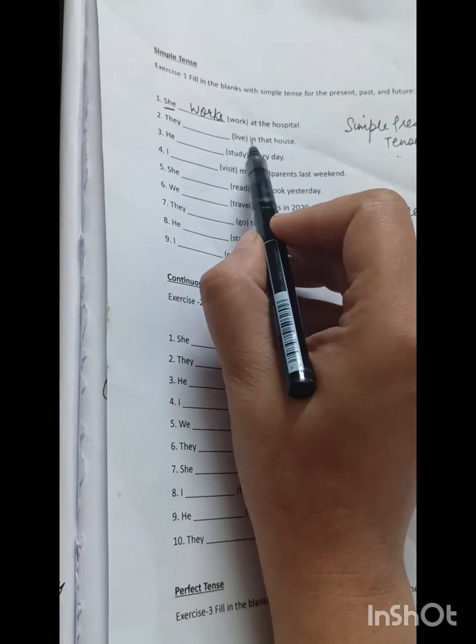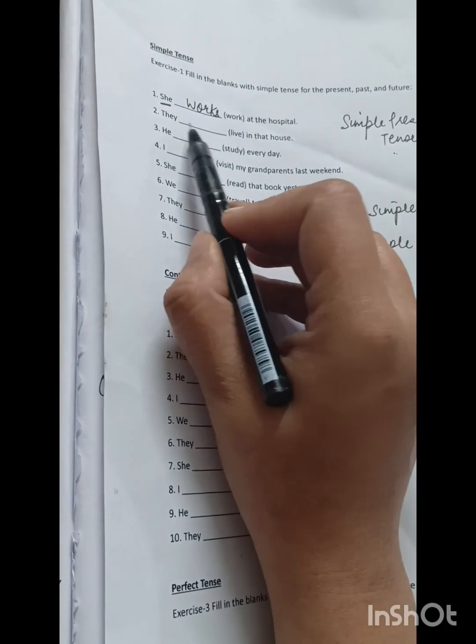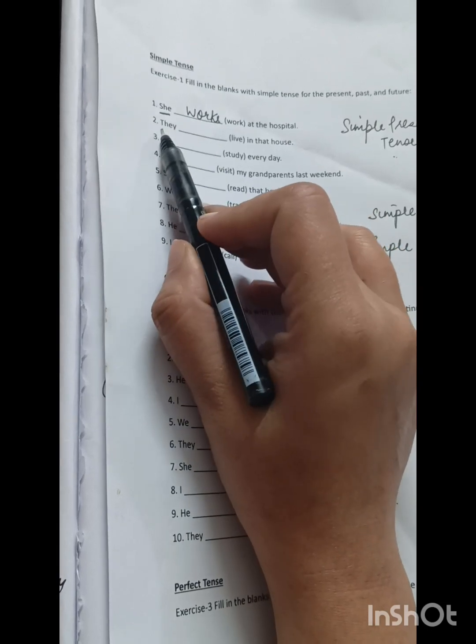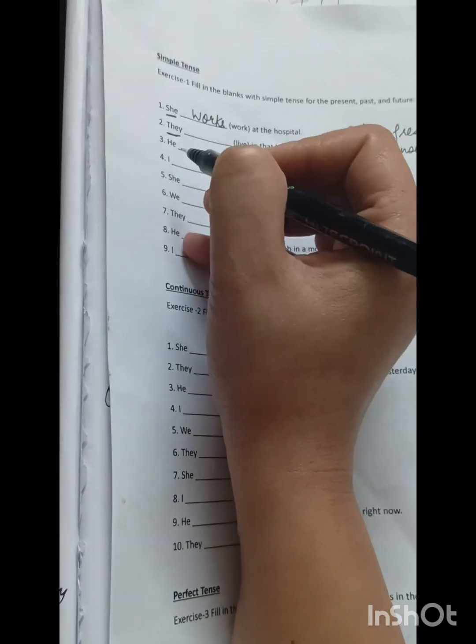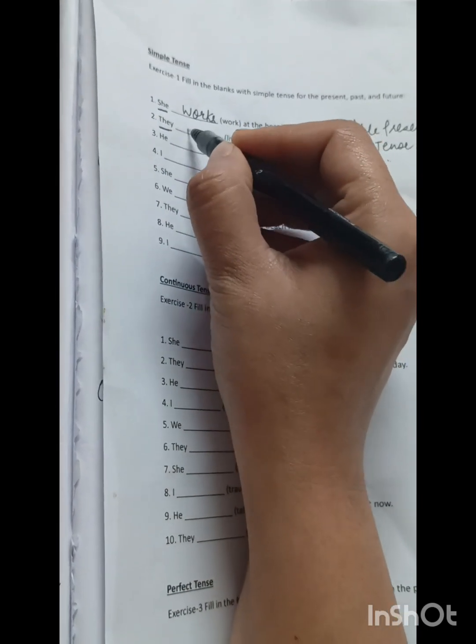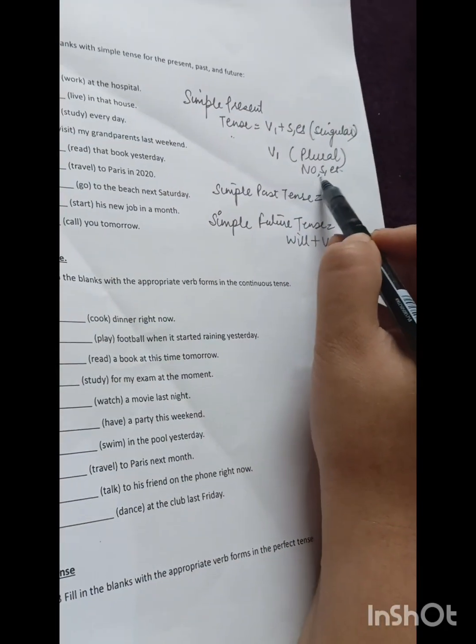Similarly, they dash in that house. So you have to fill this up. They refers to a plural pronoun. So we can say it as live. We will not use S or ES as we mentioned here in the rule.